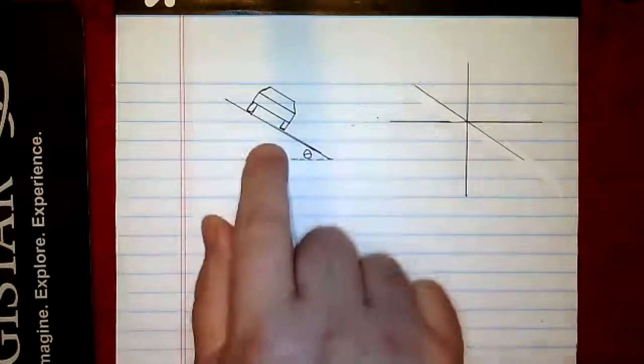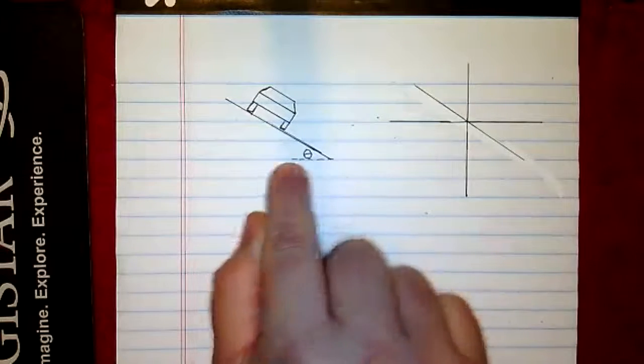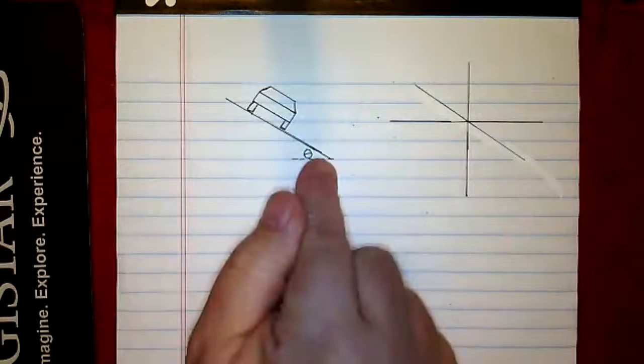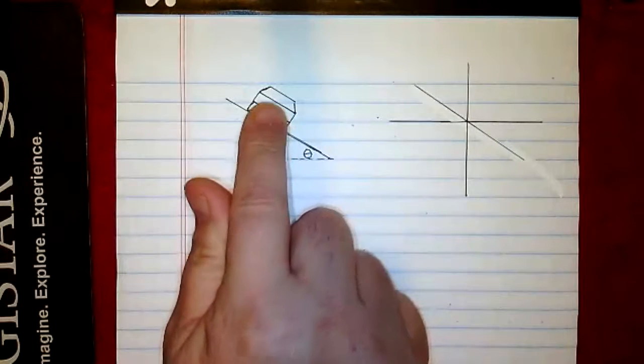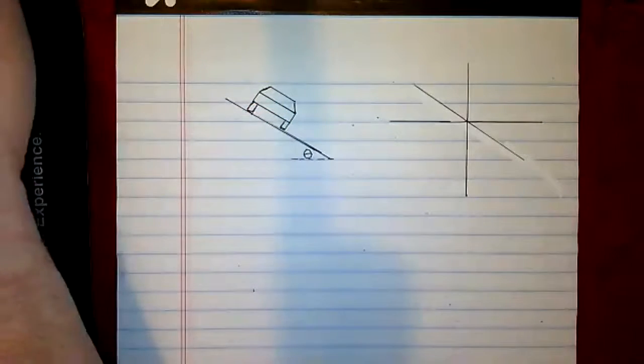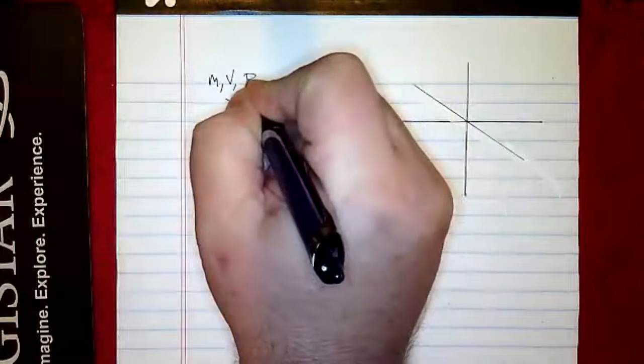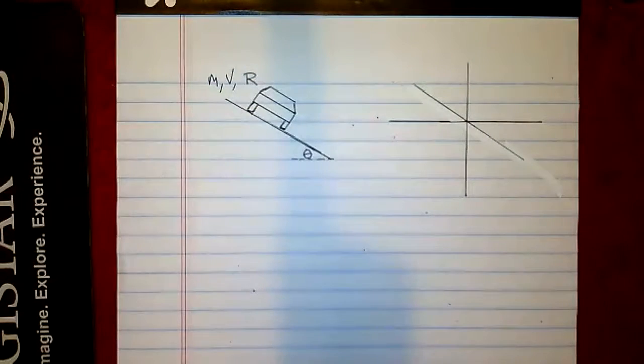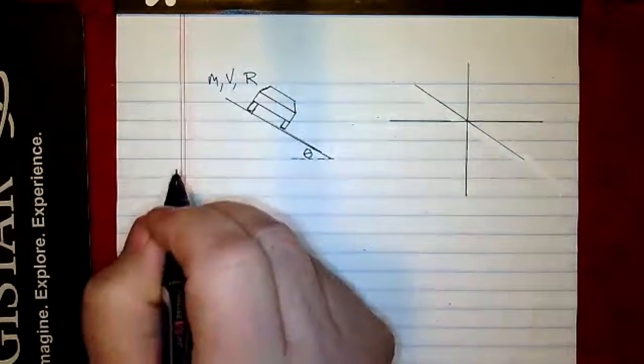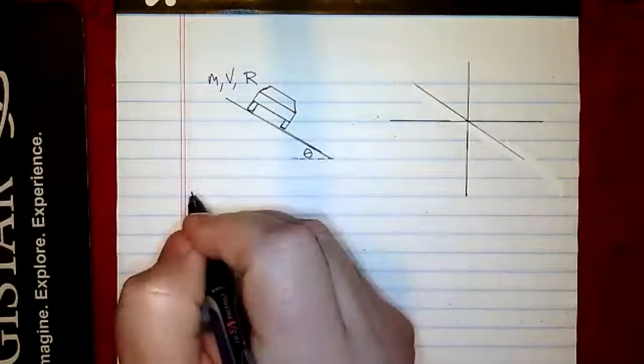So here you can see the idea of the sketch. The angle theta is the angle above the horizon. We're banking it at an angle theta, and that's what we want to solve for. We're going to say the vehicle has a mass m, it is traveling at a velocity v, and the curve has a radius of curvature r. So we're going to assume we know these three quantities, and there's no friction force acting on it.